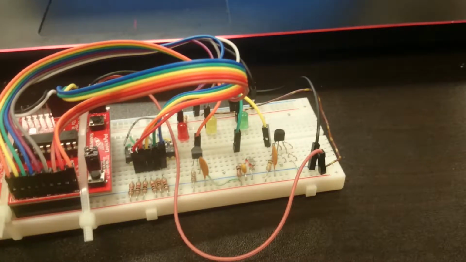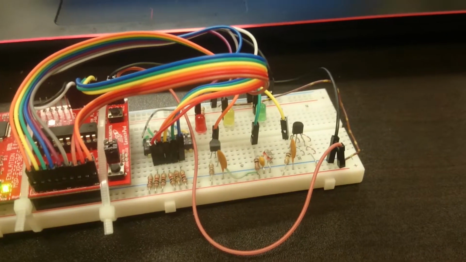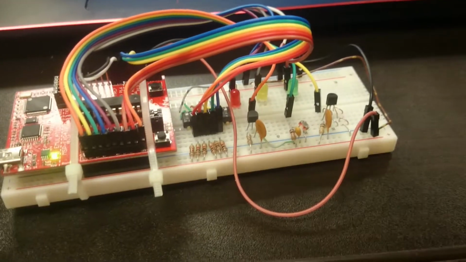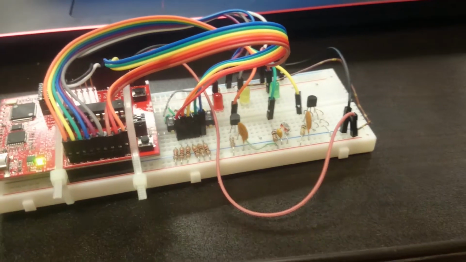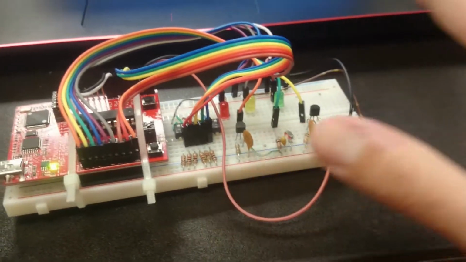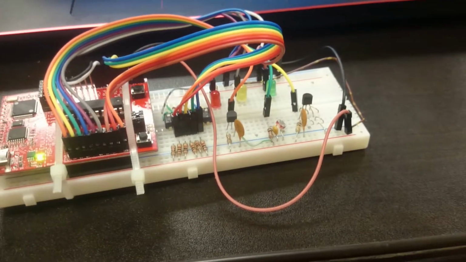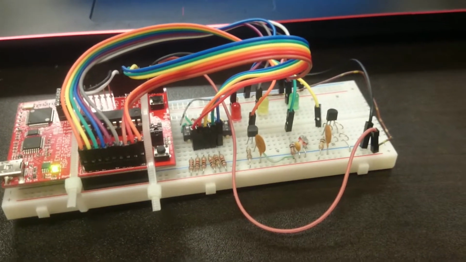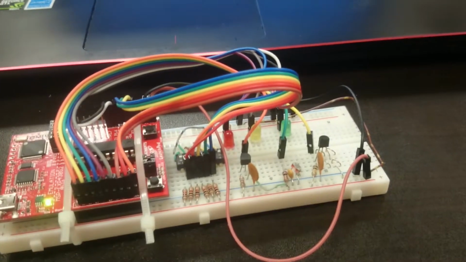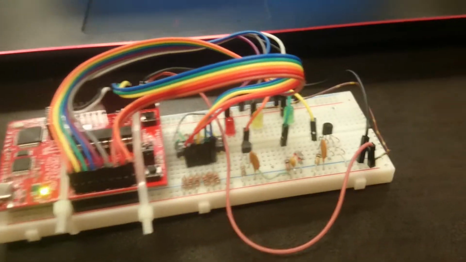So speaking of the light sensor, when we put our hand over it, it turns on and it turns off, and it's not flickering because there's a dead zone, because of the hysteresis concept of filtering unwanted inputs.